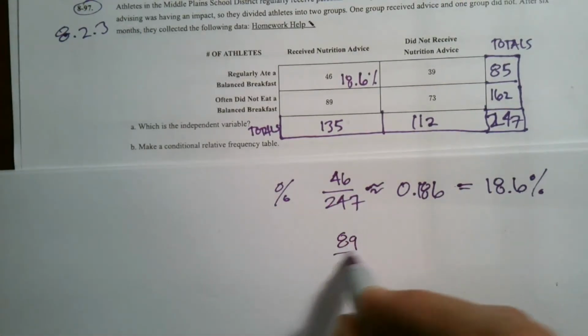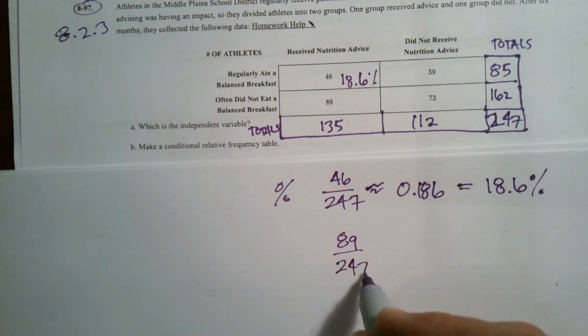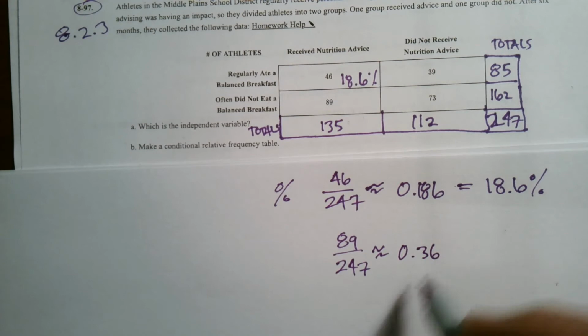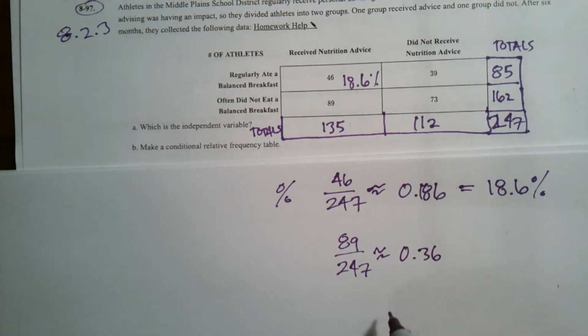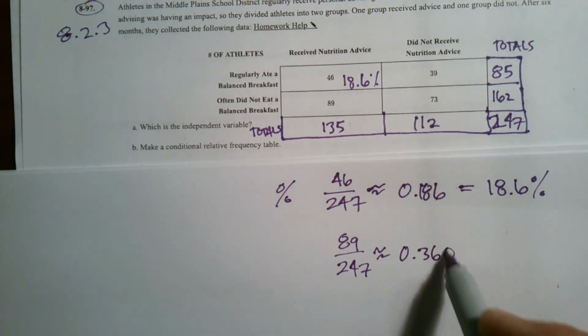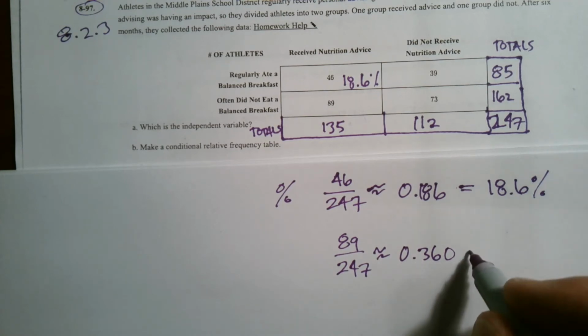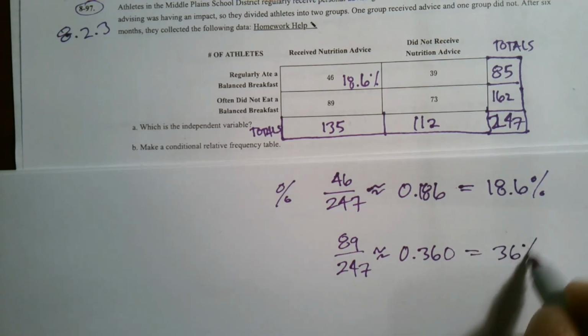Then I do the same thing with the 89, right? So again, 89 out of 247 is approximately, so I'm going to take 89 divided by 247, and I get approximately 0.36. I say approximately because I'm rounding. So my percent in this case would be 36%.